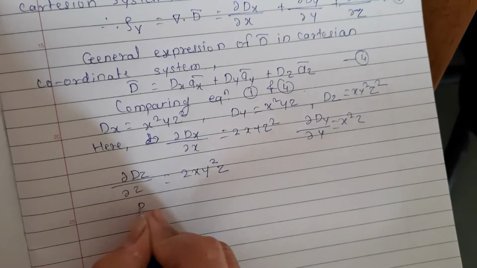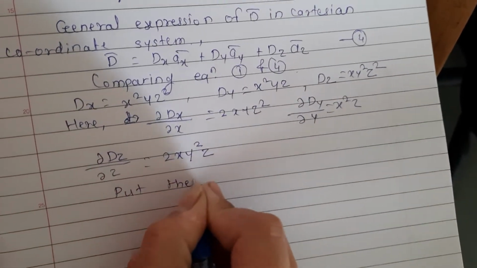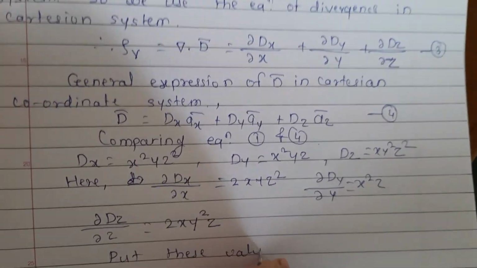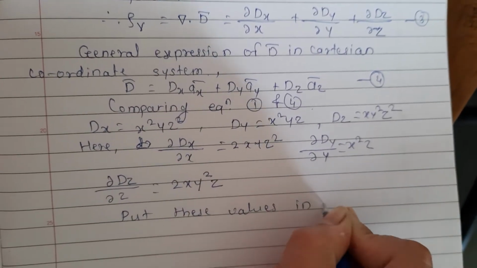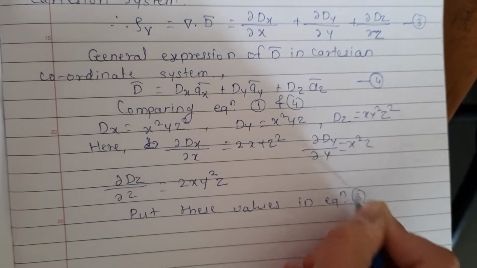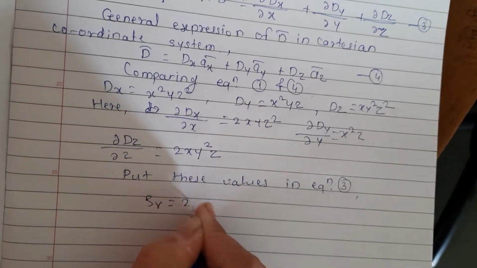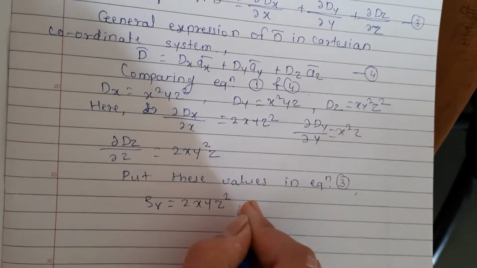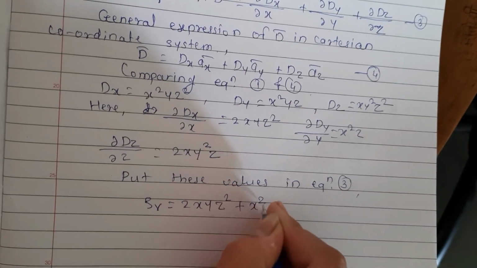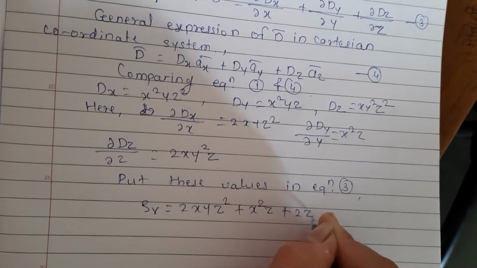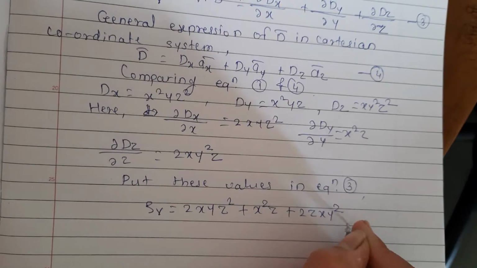So putting these values in equation 3, rho v is equal to 2xyz square plus x square z plus 2zxy square.